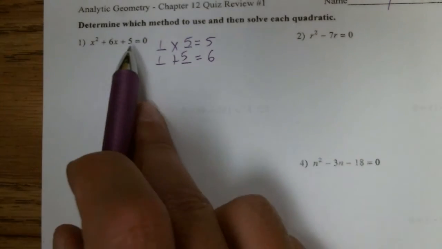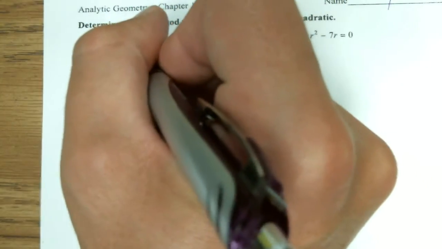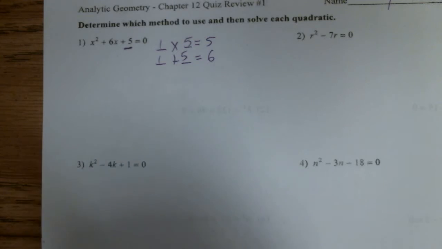So you got to ask yourself, what times what gives you 5? And at the same time, what plus what gives you 6? And that's easy. It's literally just 1 and 5. So when you're factoring a trinomial where a equals 1, all you do is, what are the factors of that guy that add to that guy? Okay, and once you find those two numbers, that's literally how the trinomial factors. It just factors as x plus 1 and x plus 5.